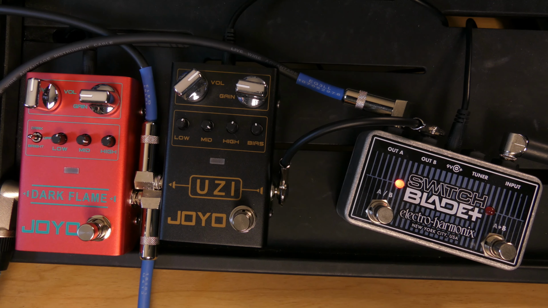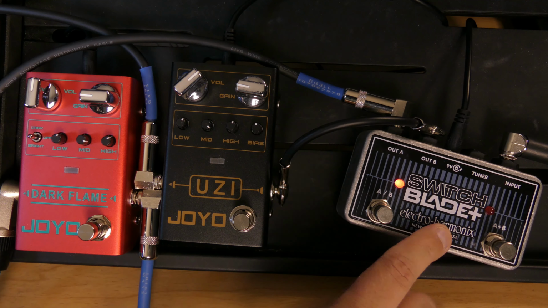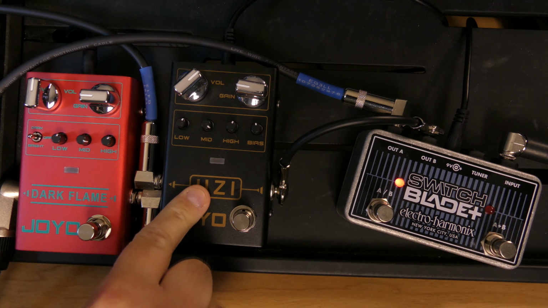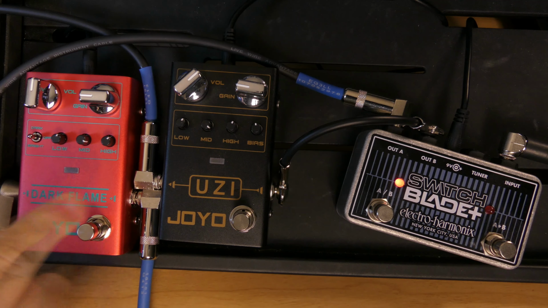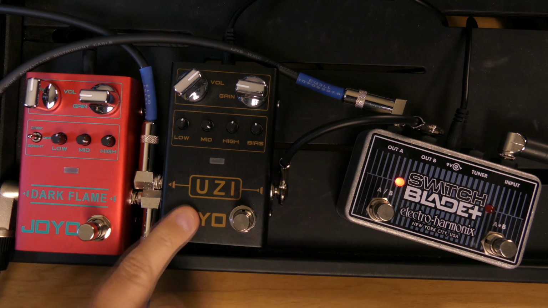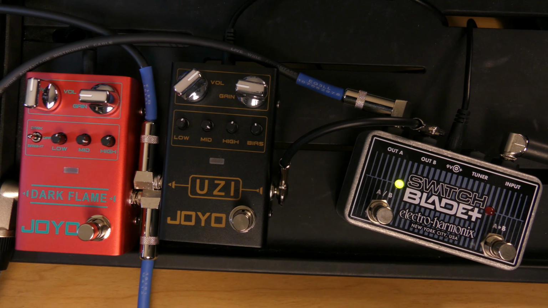Okay, so let's go through how I've got this set up, because I didn't just want to go two distortion pedals straight into the same channel. I wanted to make sure that each distortion pedal had its own individual signal path, and that they were completely identical. So I'm using an ABY switcher, and that's splitting into one pedal, and obviously the other pedal, the Dark Flame being the A side or the red LED, and then the Uzi is the B side.